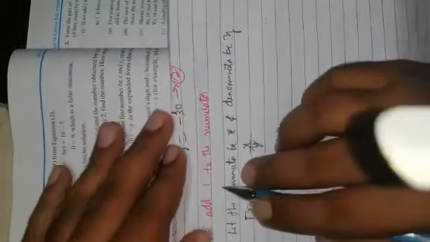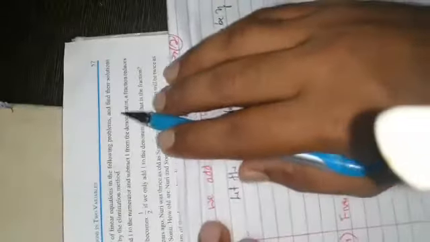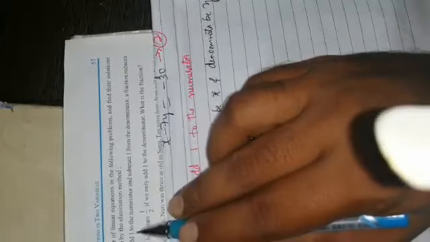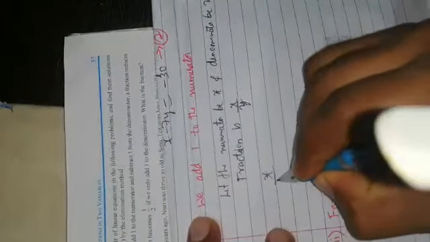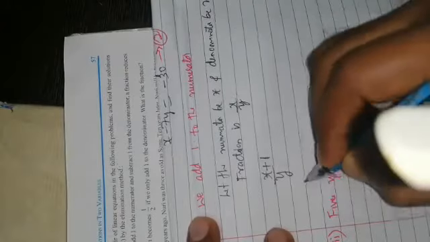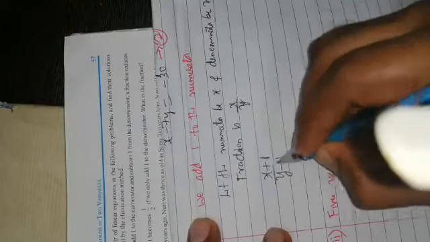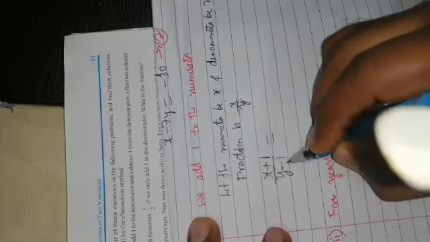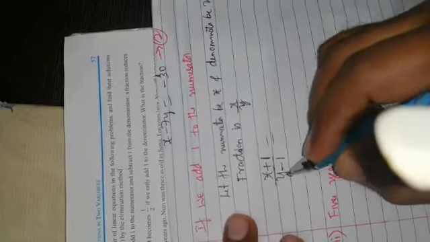If we add 1 to the numerator and subtract 1 from the denominator, it's not adding for the numerator and denominator, it's subtracting here. A fraction changes into 1.